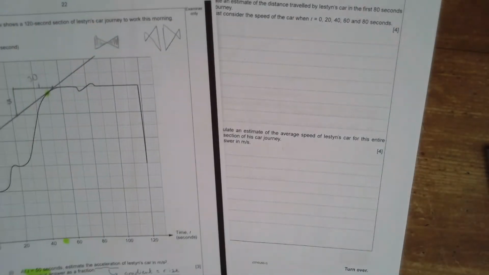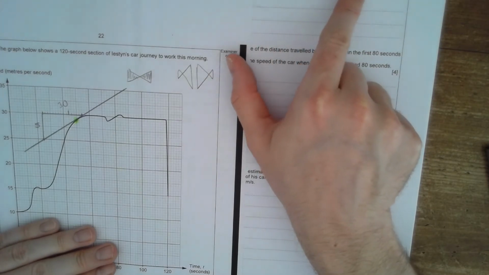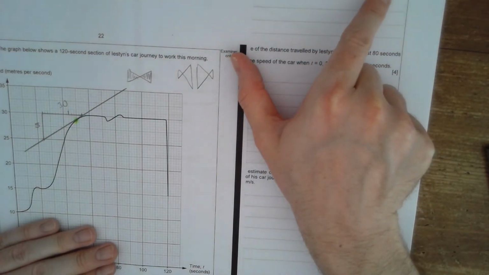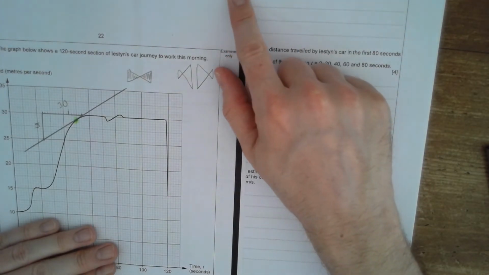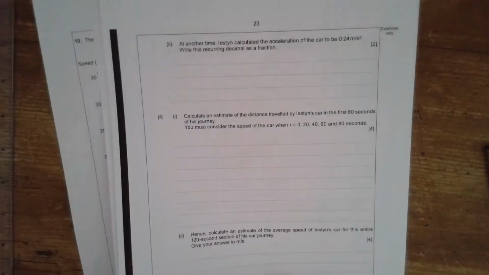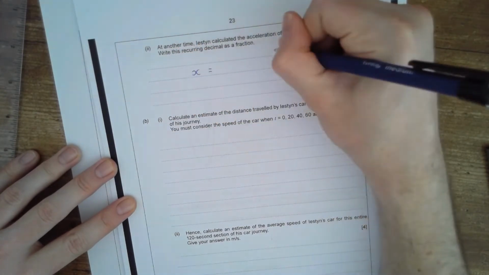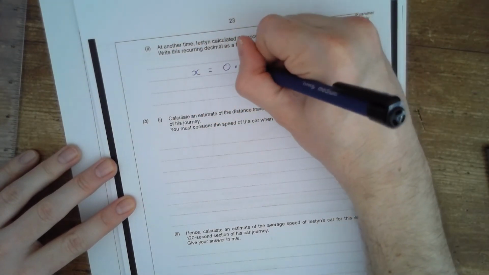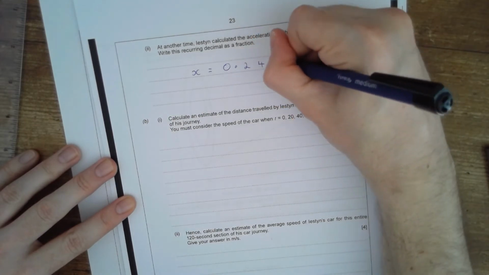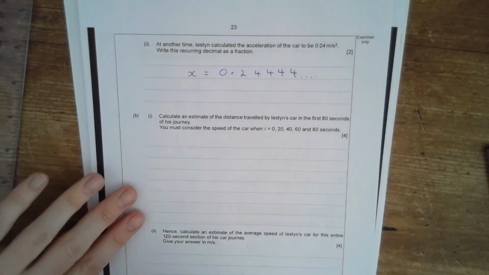Okay, the next question on the other side says, at another time, Yeston calculated the acceleration of the car to be 0.24 recurring meters per second. Write this recurring decimal as a fraction. The way I do these is I leave a line and I say x equals what that decimal is, 0.24, but now I don't write the recurring dot. I just write it literally as a decimal.